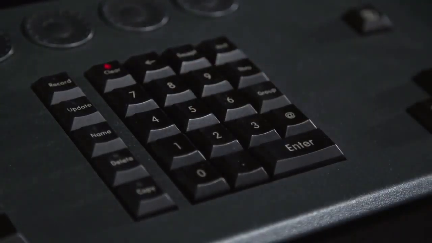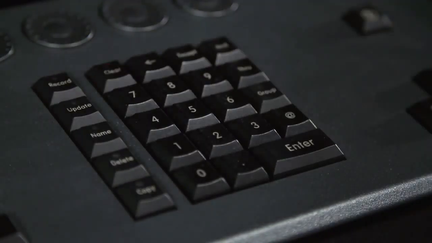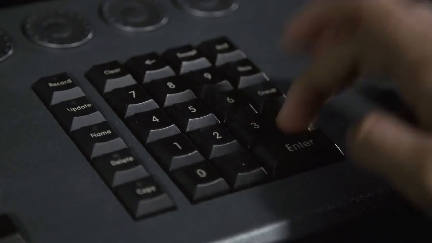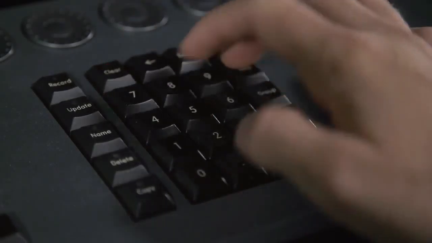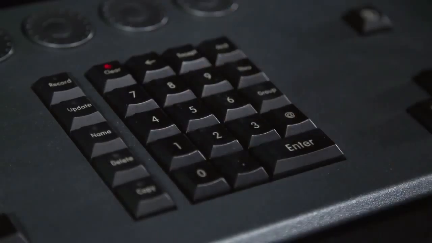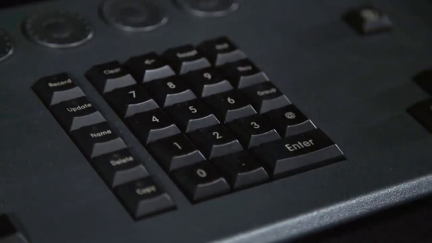The AND, THROUGH and EXCEPT keys can be used to control multiple intensities at the same time. For example, 2 and 3 at 75 enter sets channels 2 and 3 to 75%. 5 through 10 at 50 enter sets all the channels from 5 through to 10 at 50%. And 5 through 10 except 7 at 65 enter sets the intensity of channel 5, 6, 8, 9 and 10, but not 7 to 65%.